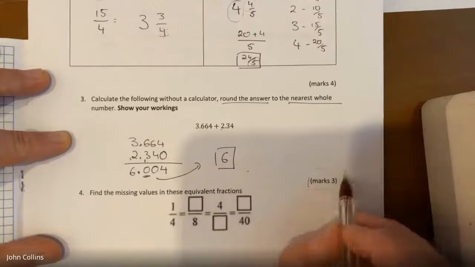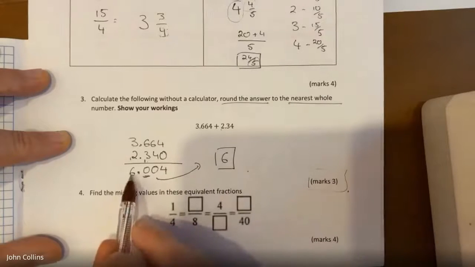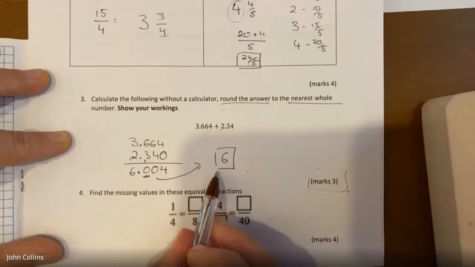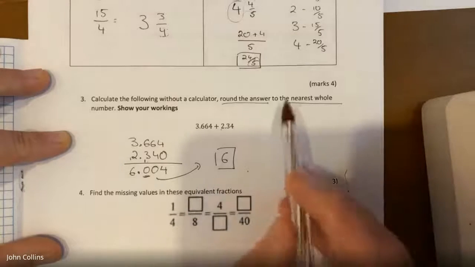Now, there's 3 marks going for that. If you added correctly, you'd probably get 2 of the marks. And if you rounded it correctly as well, you would get all 3 of the marks. The previous question, there's 4 marks.